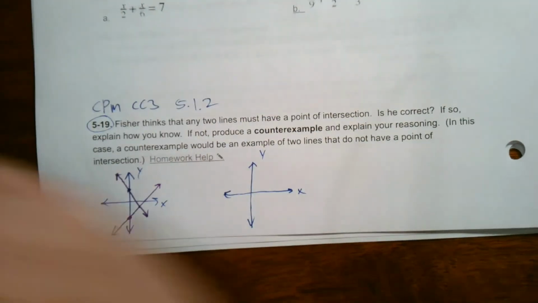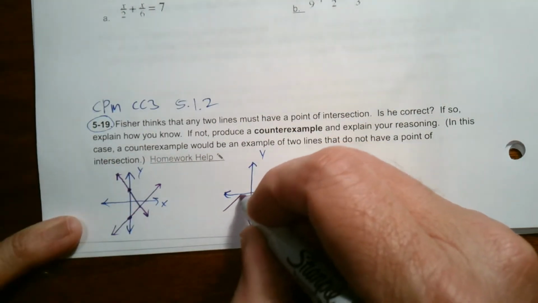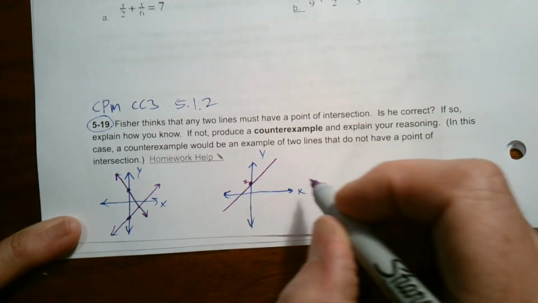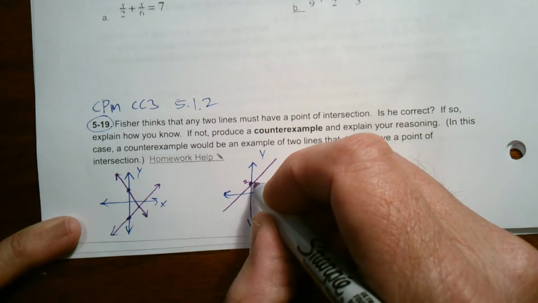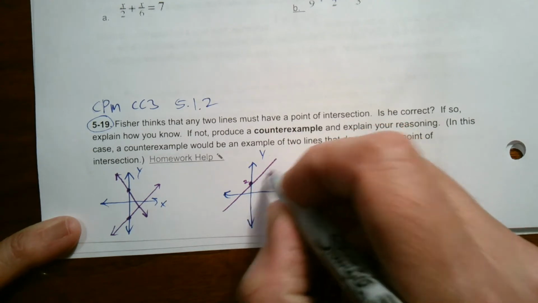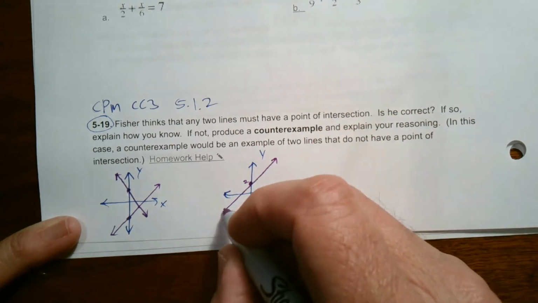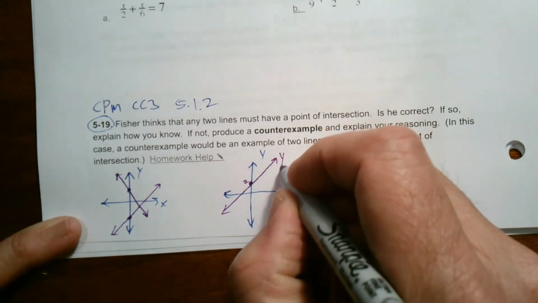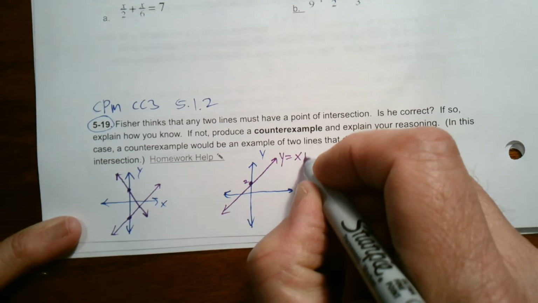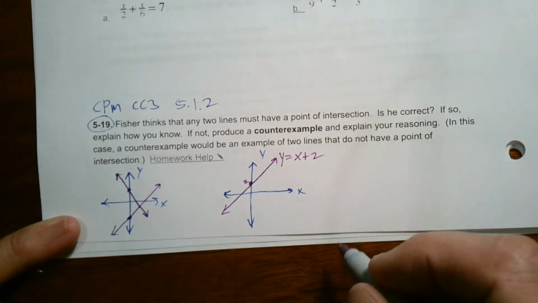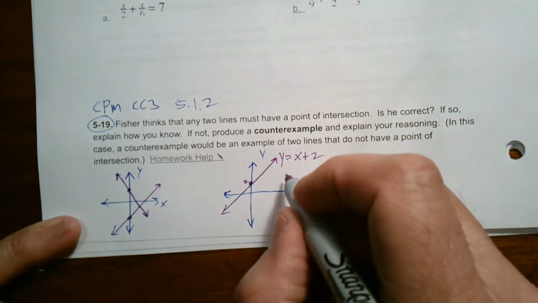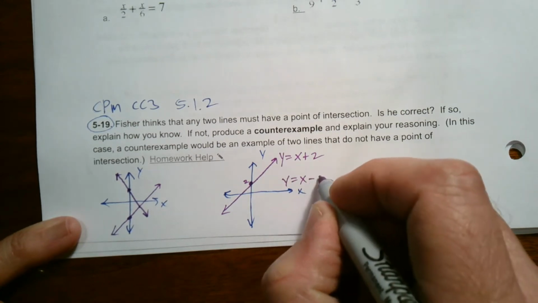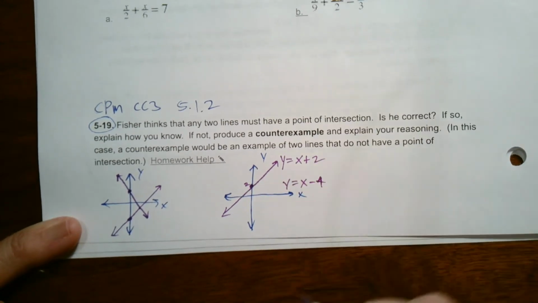So a counterexample here would be a line that would maybe have crossed through at, say, 2 and increase at a rate of 1, right? It goes over 1, up 1, over 1, up 1. So this would be y is equal to x plus 2, correct? So that would be that line. Well, if I gave you the equation y equals x minus 4, how do you graph that?